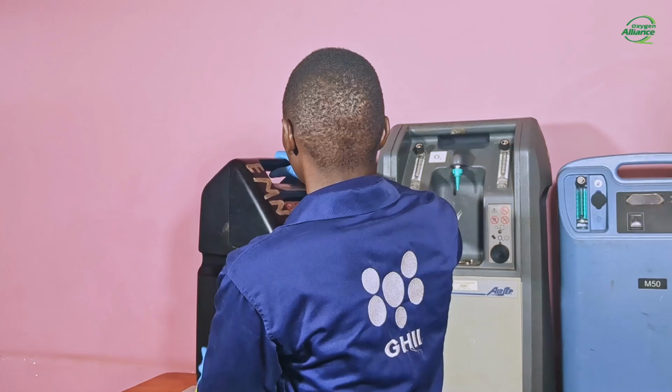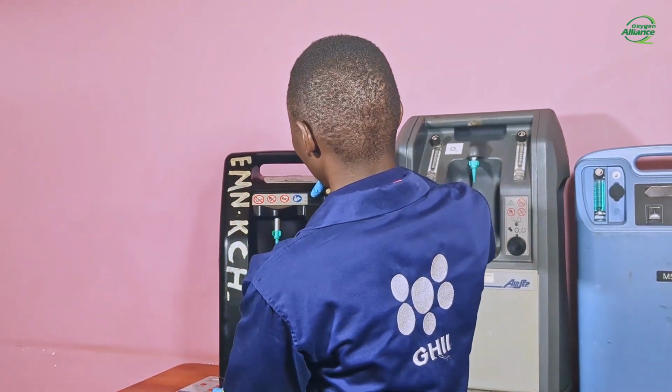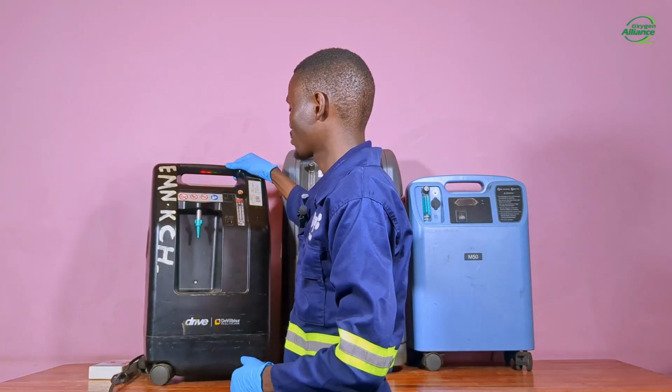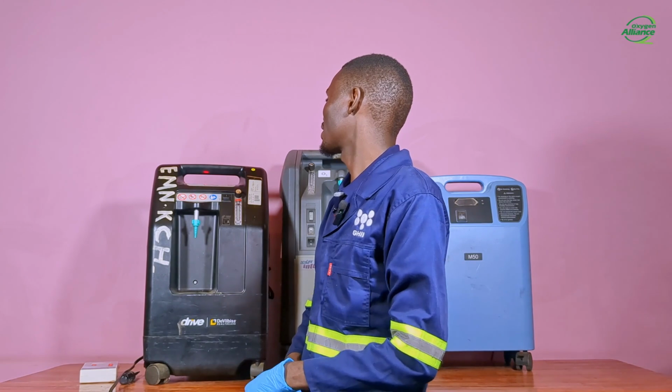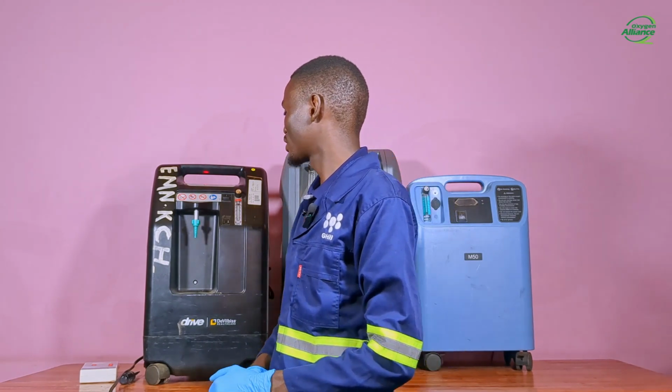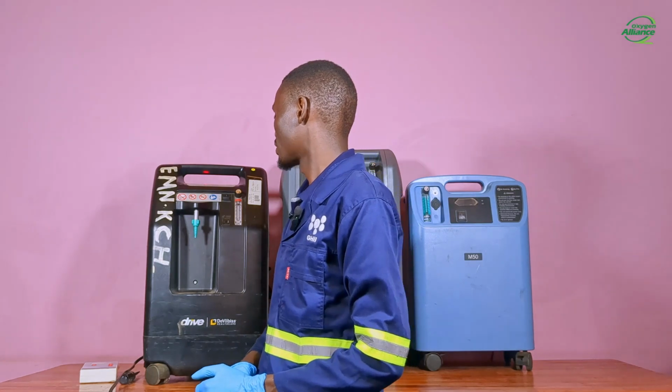Today, I'll make a demonstration of this problem using a DeVilbiss 525 oxygen concentrator, which uses a rotary valve as the control valve. Now, I'll turn on the oxygen concentrator and connect the oxygen analyzer to observe purity readings. I'll wait for at least 5 minutes before I observe the purity readings. As you can see, the oxygen concentrator is showing a service indicator light. So I'll just connect the oxygen analyzer to observe the purity readings.